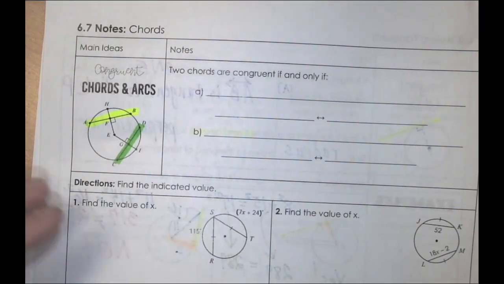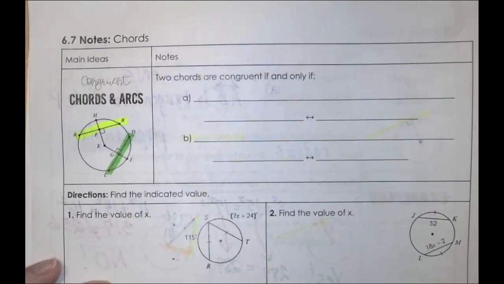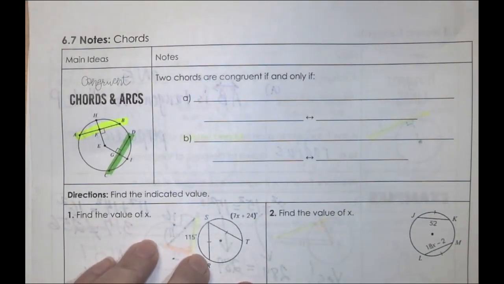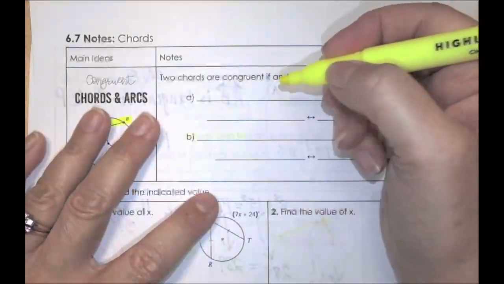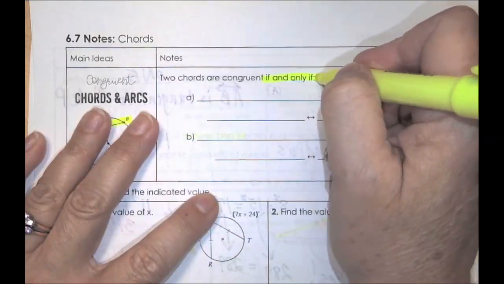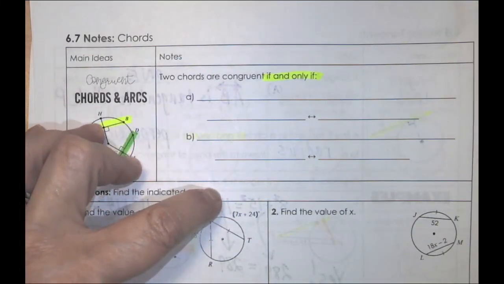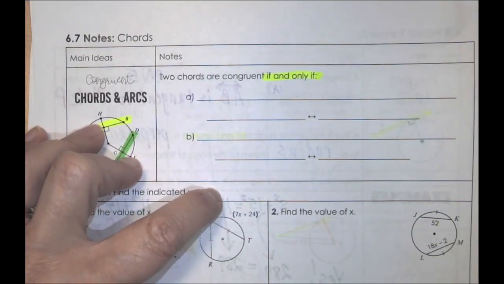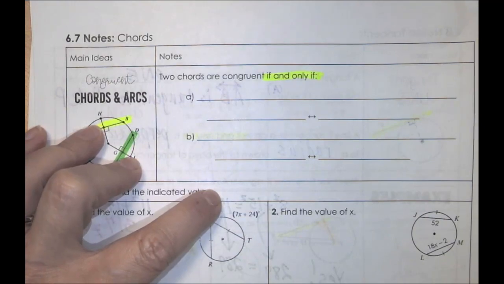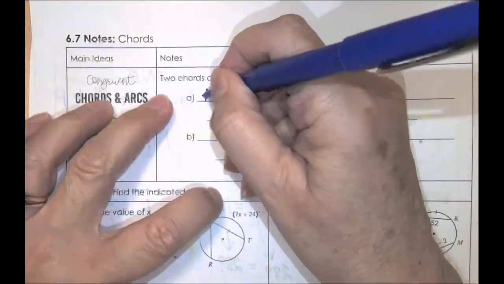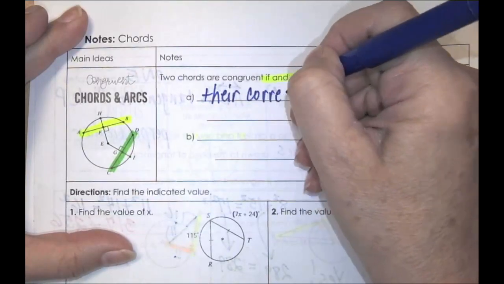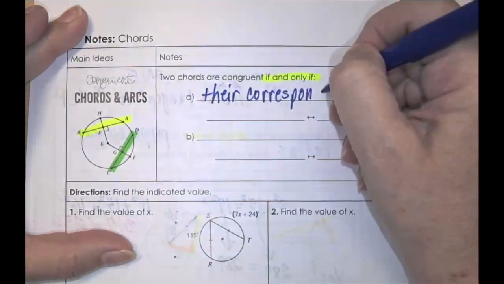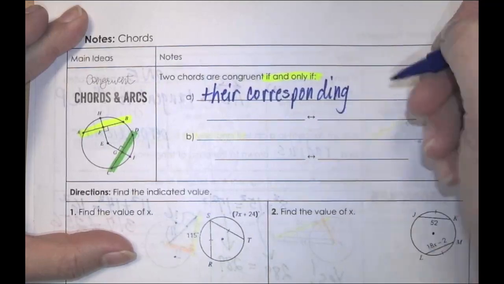So two chords are congruent. We can tell if they're congruent if and only if. There's that if and only if again that we did in Unit 2. If and only if means that both conditions have to be met. So if you know one, then you know the other. So if and only if their corresponding arcs are congruent.